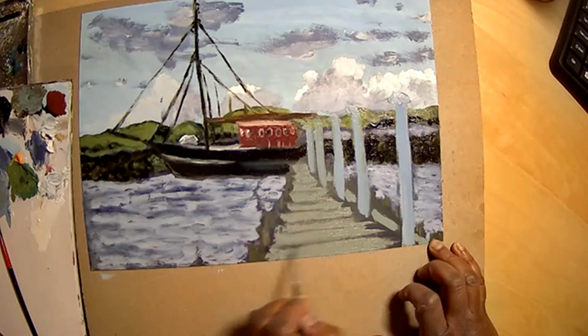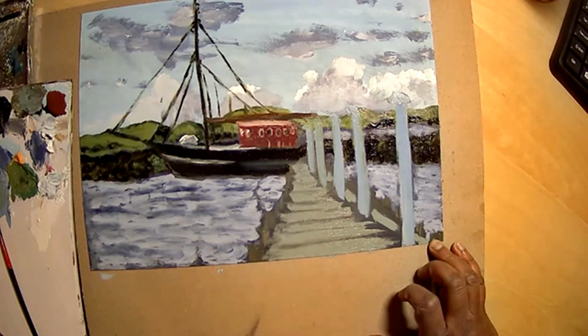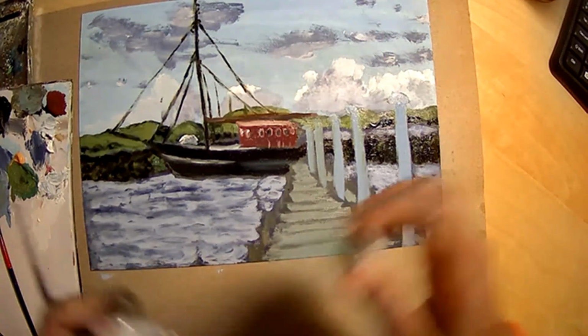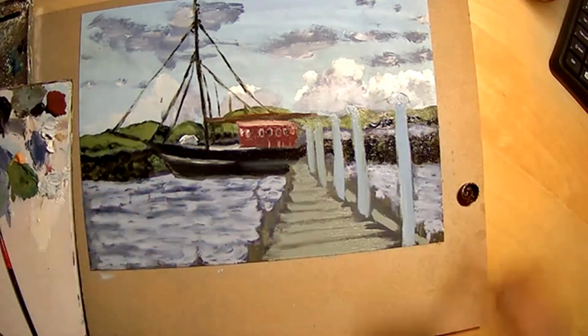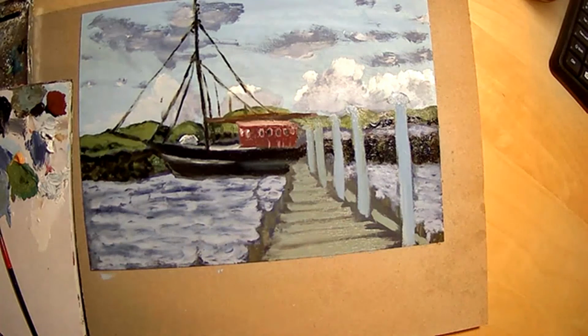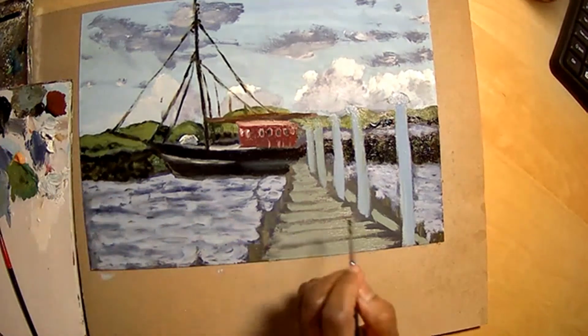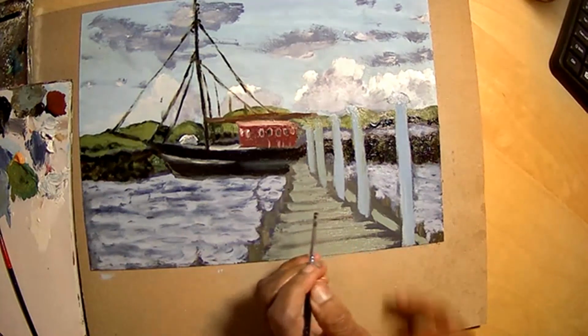And I'm going to take a bit of raw umber again to show you more on this. Can use raw umber. I think even Prussian blue can help here because it's wet. Even though it's wood, it's totally wet due to the rain and the water splashing and so many things.